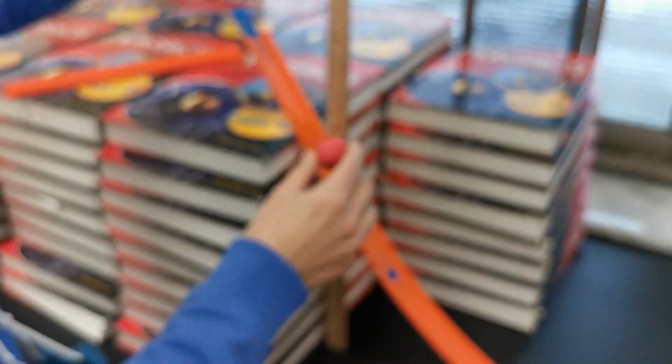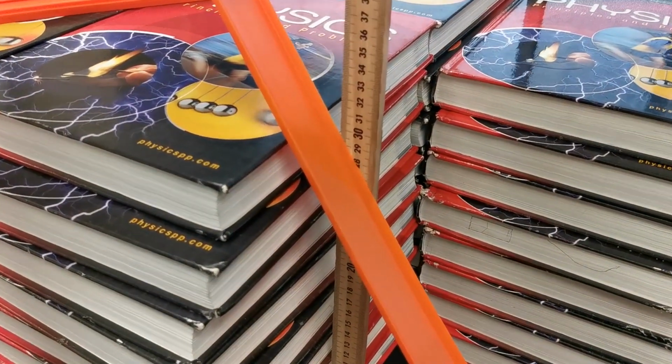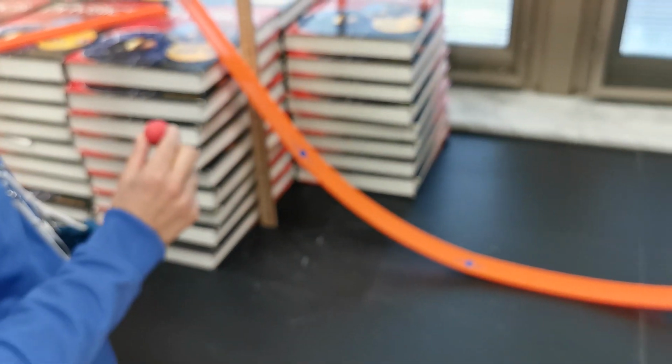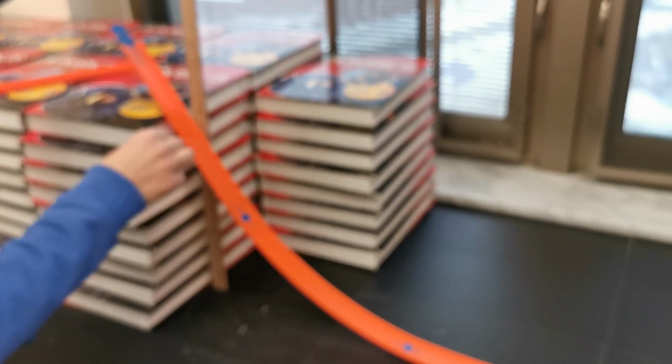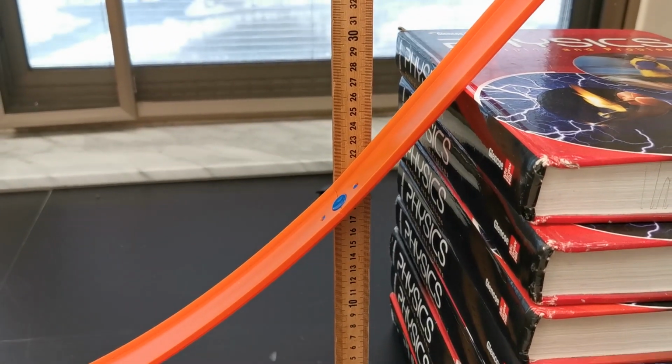Every time that I release this ball, I'm going to release it from 30 centimeters. So each time it will be at 30 centimeters, which is 0.3 meters. Each time I'm releasing the ball for all 3 trials, it will be at 0.3 meters. And then Mr. Peterson will measure how high the ball goes to when it reaches the other side. So trial number 1.